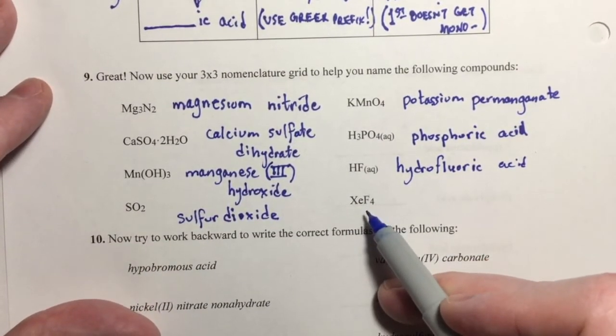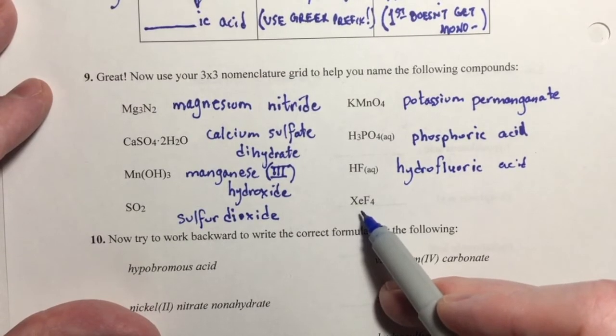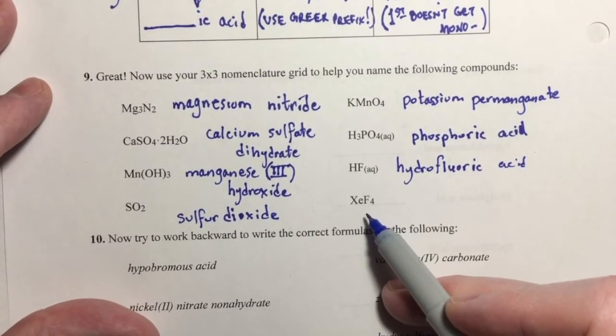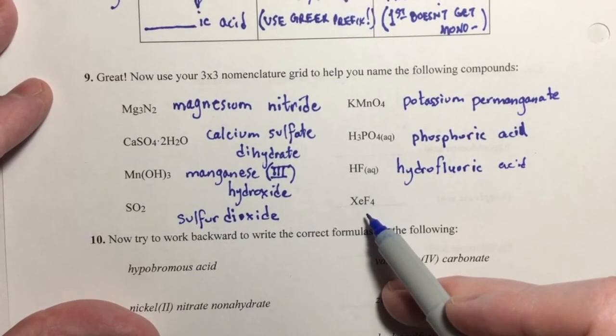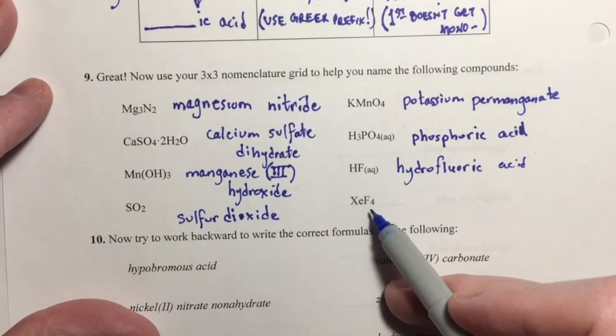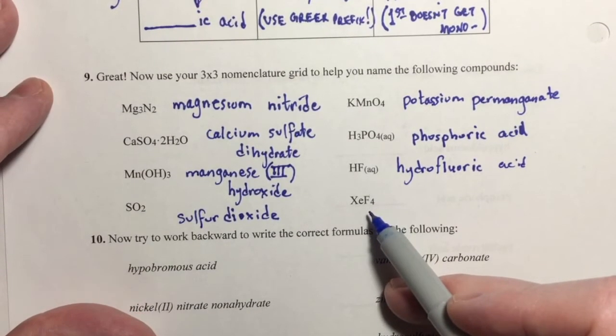This is an odd compound. Xenon is a noble gas. Why in the world is it in a compound when we know that noble gases don't react? Well, in fact, in some very highly controlled conditions in the lab, we can get some of the larger noble gases to react with fluorine. So we do get some compounds with noble gases, but they don't occur in nature.